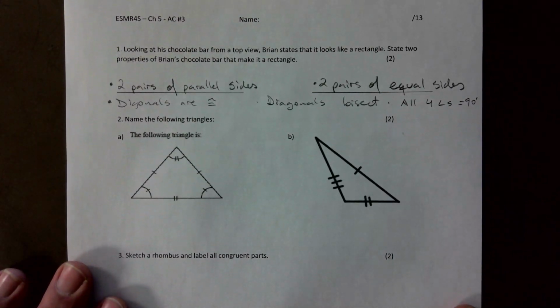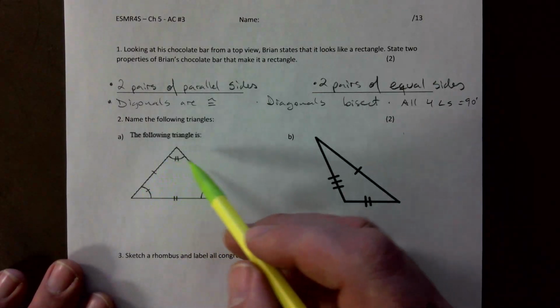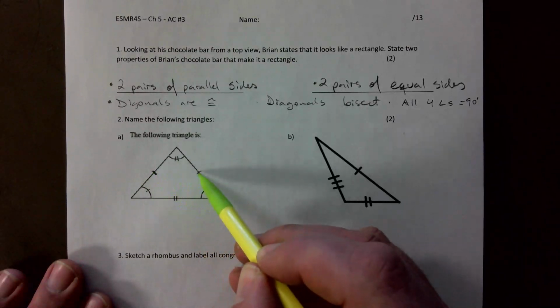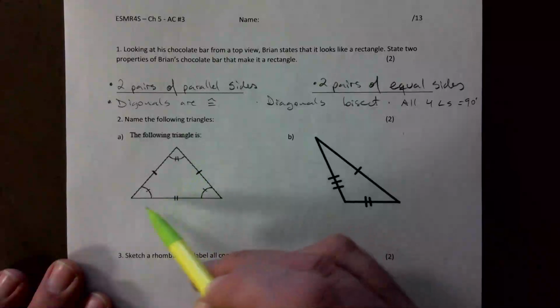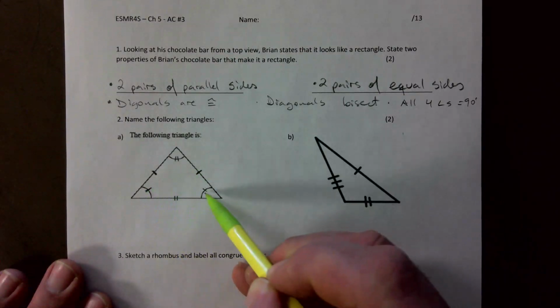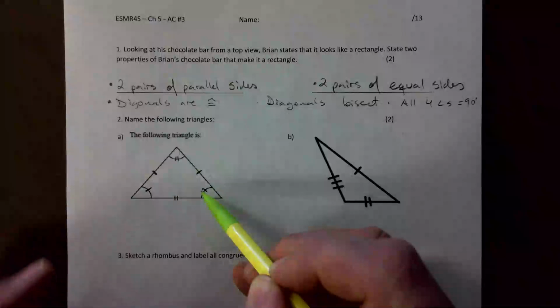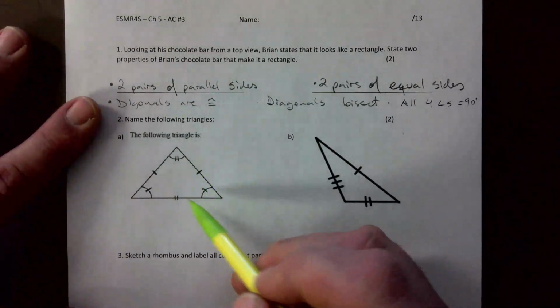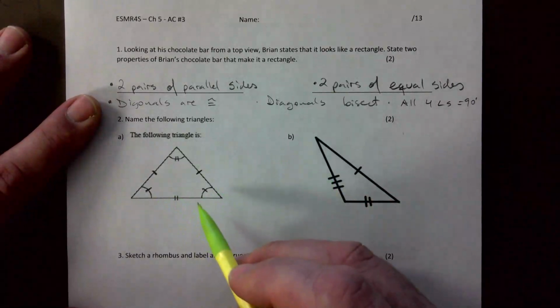Name the following triangles. So I don't know if the markings threw you off a little bit, but it's saying this side measures the same as that side. This angle has the same measure as that angle. So if you're going between side lengths and angles, it's okay to use different markings.